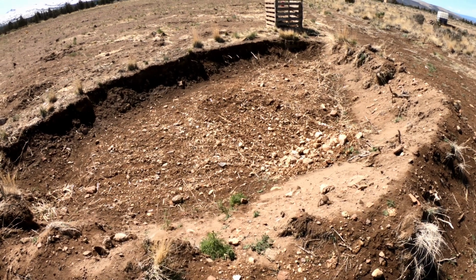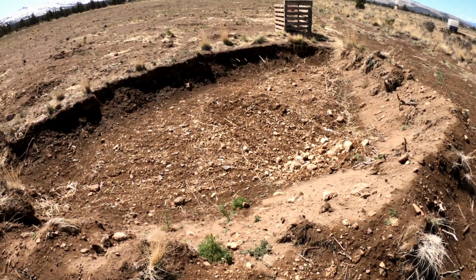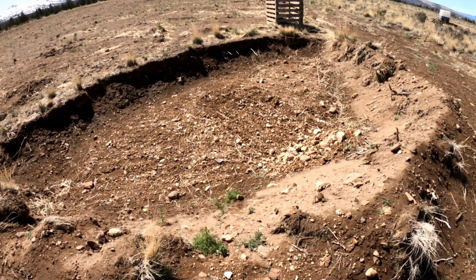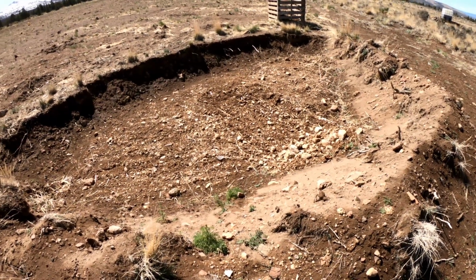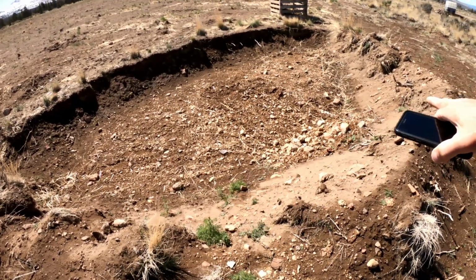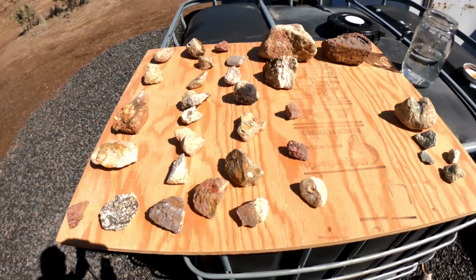There may have been other Missoula floods that came this far south post Bonneville, but they were not up on my property. So what you're looking at here is the very top of the Bonneville flood. All the topsoil has been removed. That's the Bonneville flood right there.